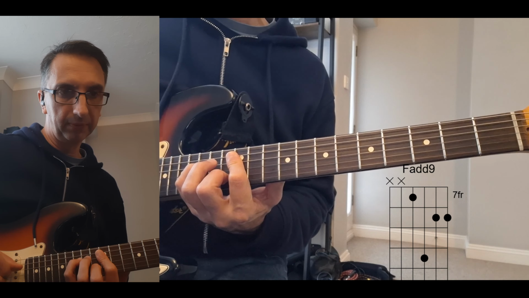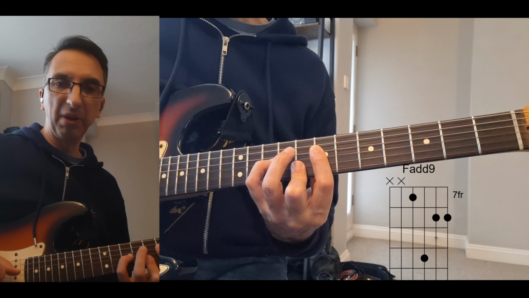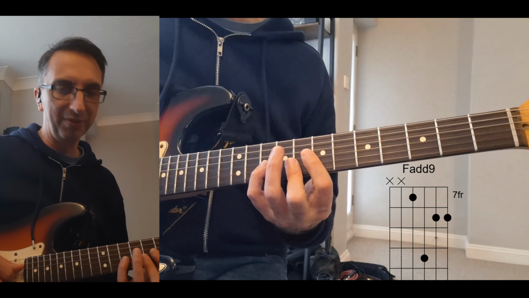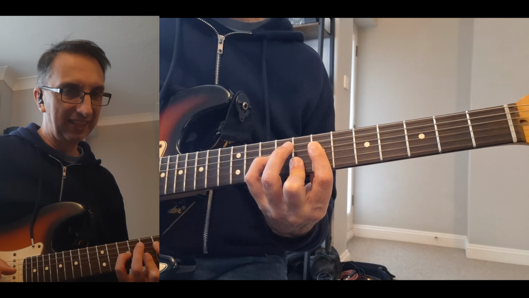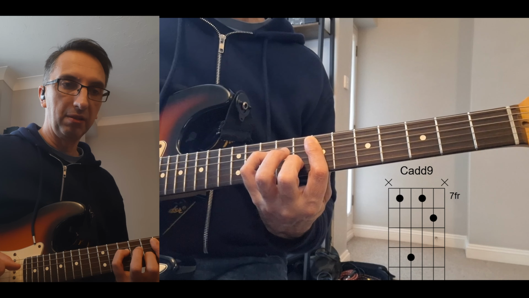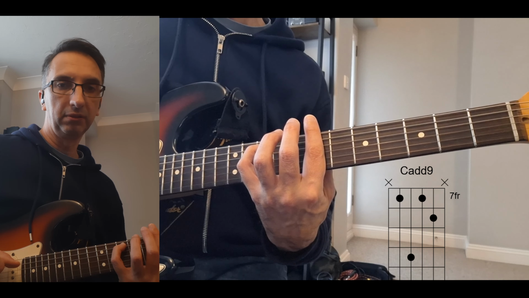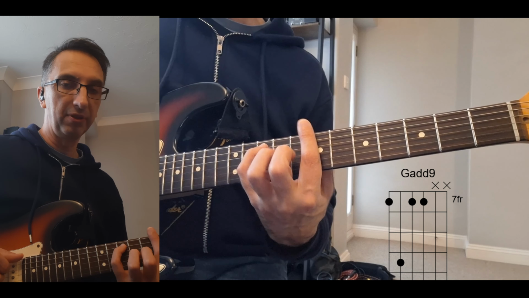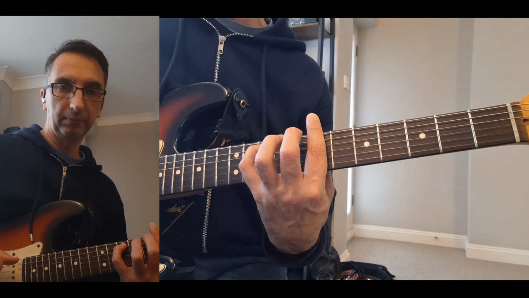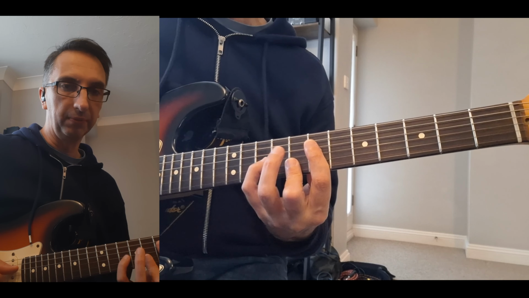It's the same shape, but on a different set of strings. Apologies, my guitar needs some new strings, obviously. And then I moved it down a fourth, and then again. This is the low shape of the same add 9 structure.